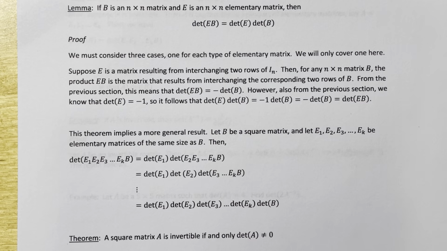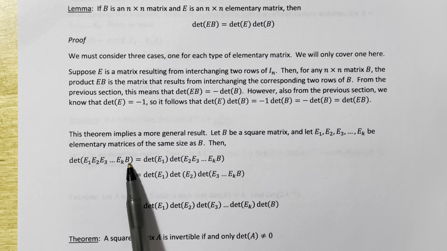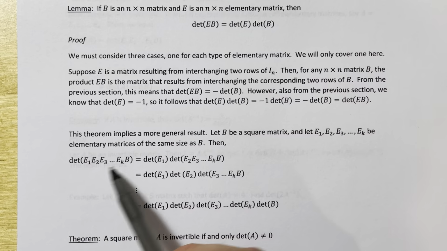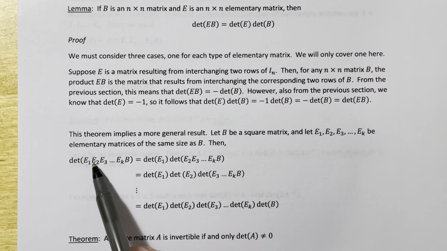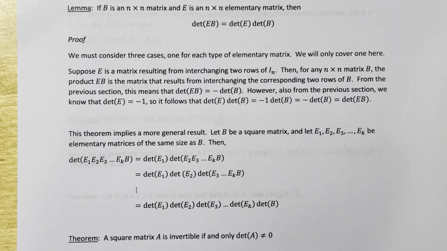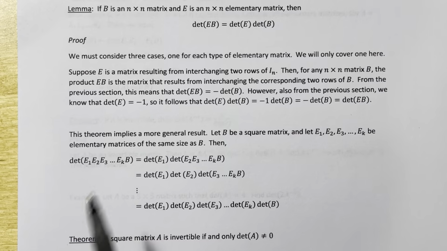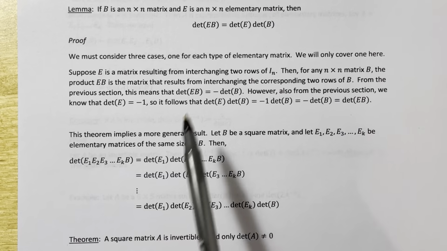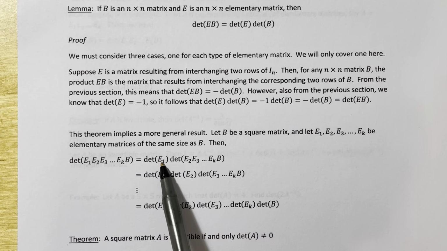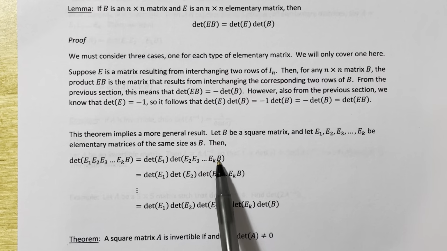Let's suppose that instead of just a single elementary matrix, E times the matrix B, we have K of these elementary matrices times B. That means I have a total of K plus 1 matrices being multiplied here. However, I could group up all but the first elementary matrix in this product, and think of that as E1 times whatever matrix I get from the rest of these being multiplied. So I can think of this as a product of just two matrices, and applying this result allows me to take that first elementary matrix out into its own determinant, leaving me with the determinant of the remaining matrices.